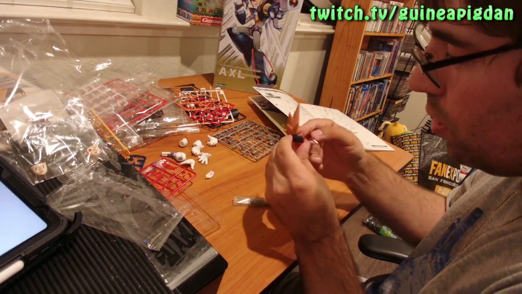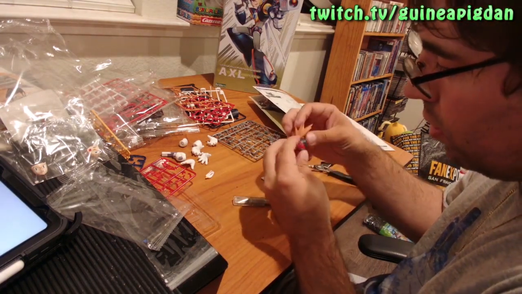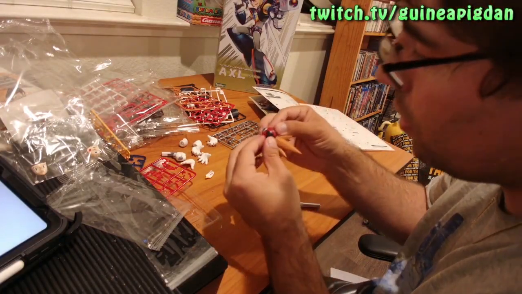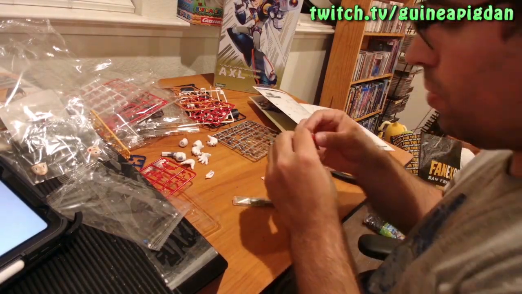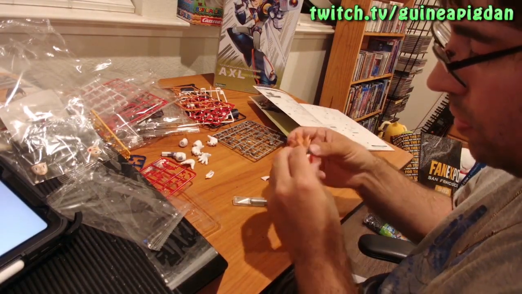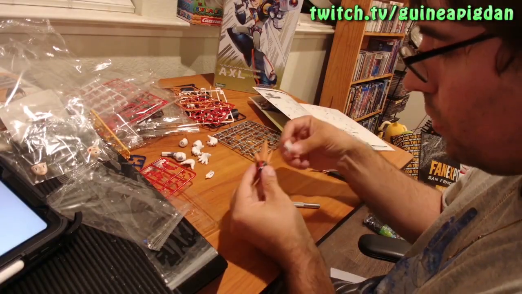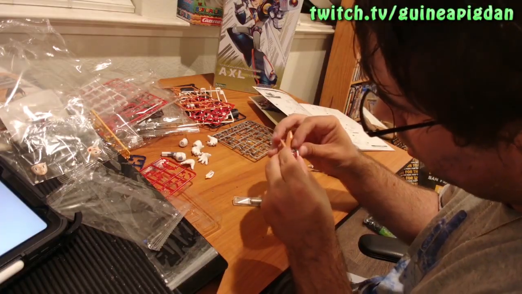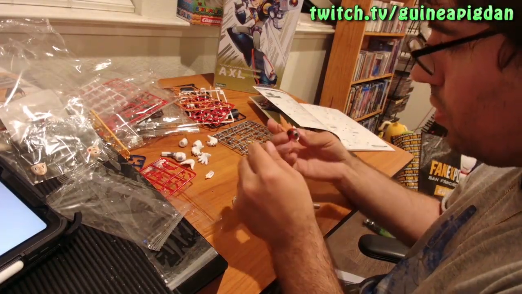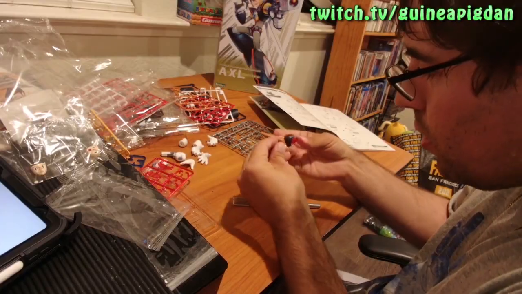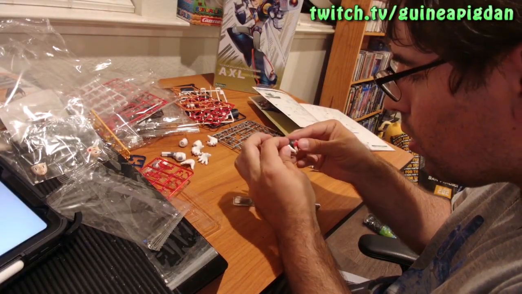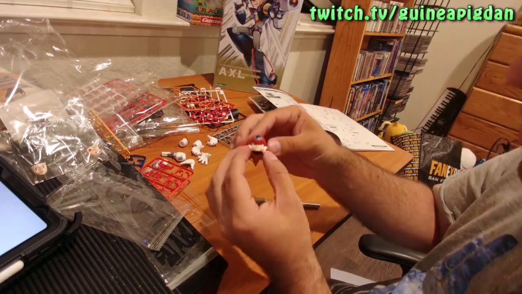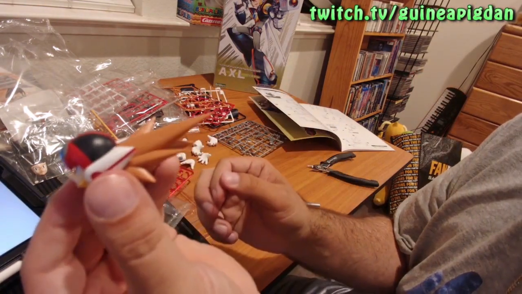And then, did this go in all the way? I can't tell. It's supposed to be a little uneven. Oh, I think it is supposed to be a bit uneven. I was a little afraid. Then his ears go in. Like this. And there we are. We have Axel's head. Finally completed.